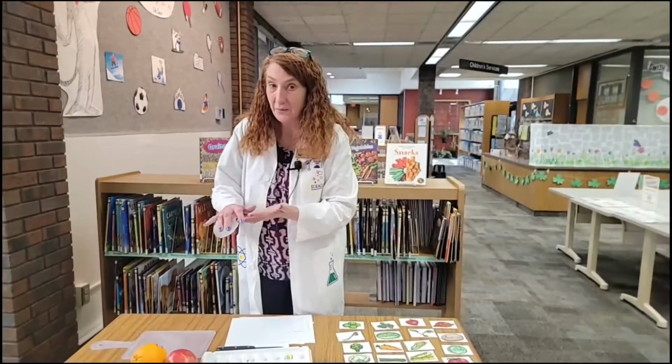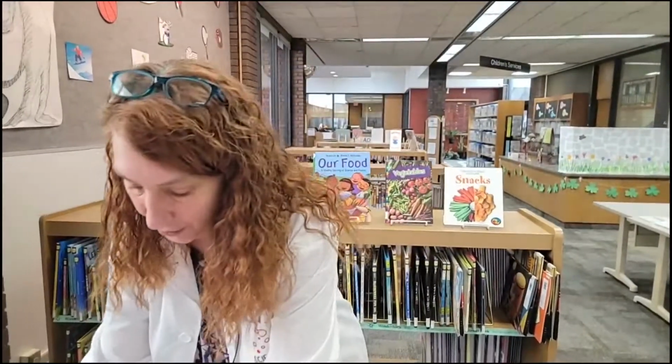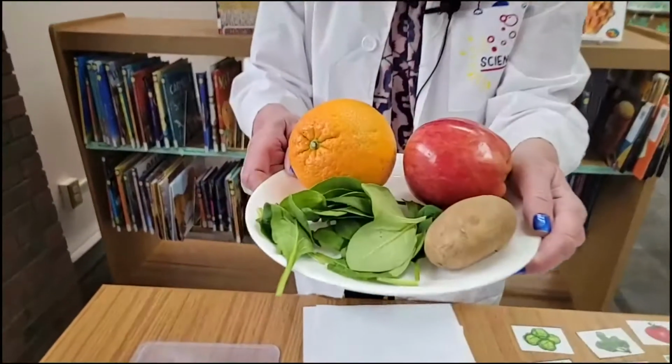Today we're talking about plants. Now, when I say the word plants, what do you think of? Do you think of the big, tall trees? Do you think about the grass we walk upon? Maybe you think about the flowers that you pick. Those are all plants. But did you know that a lot of the food that is on our plates are plants? So we're going to be talking today about the plants that are on your plate.